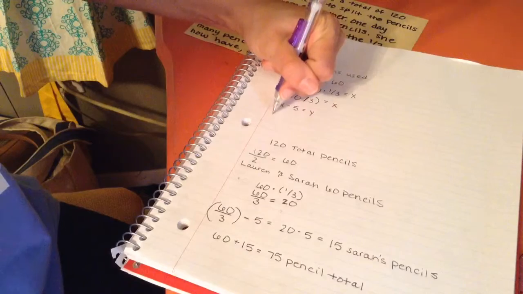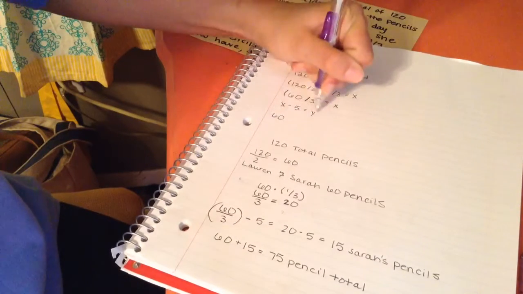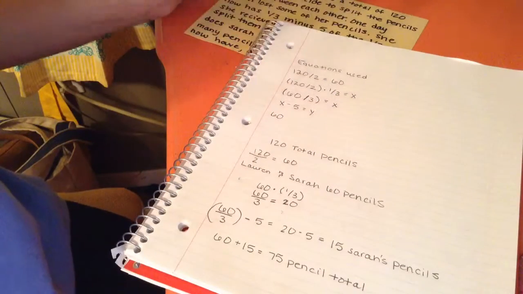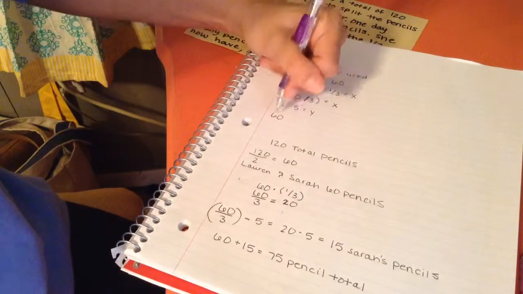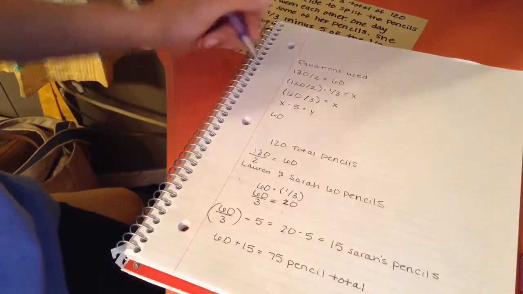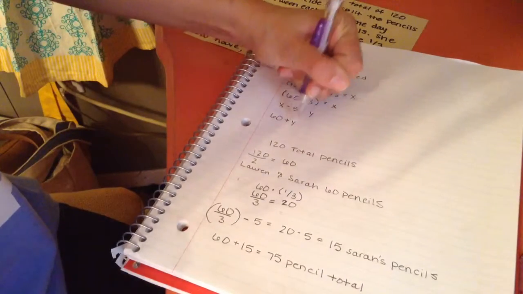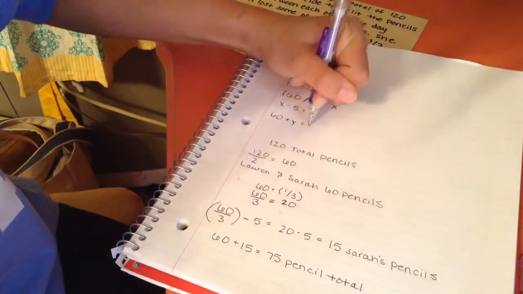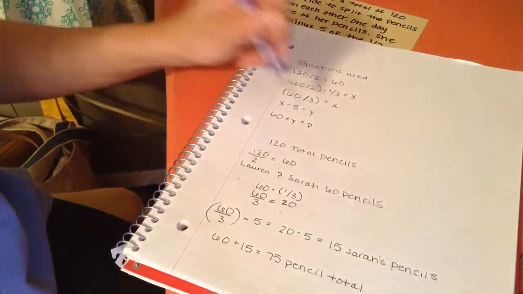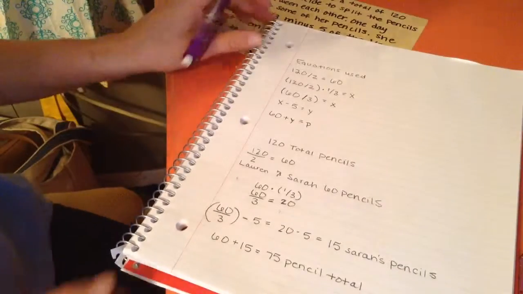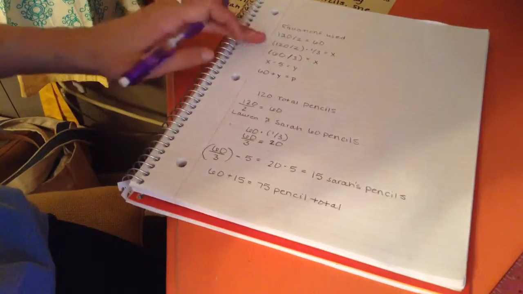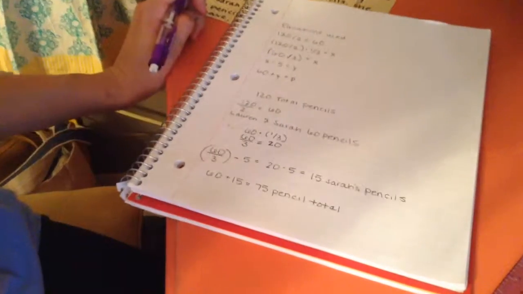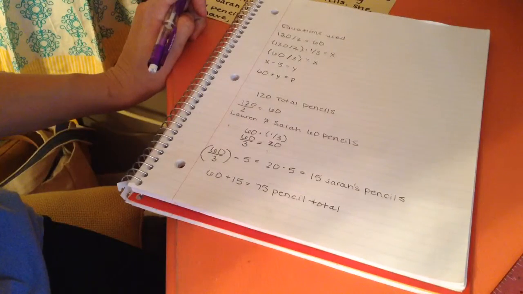And then at the very end, we had to figure out how many total. So y represented Sarah's pencils, which we got was 15. Then we had to answer one more question, which was how many do they have total. So 60 represents Lauren's, plus y, which represented Sarah's new total, equals, and I put p just for pencils total at the end. And our p, remember, we got was 75. So you can kind of see the algebraic equations versus when you plugged in the numbers for each equation.